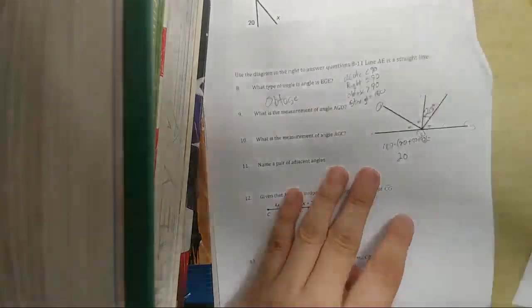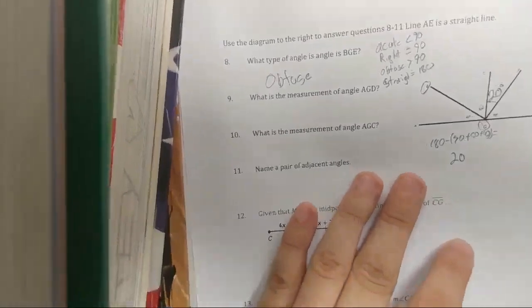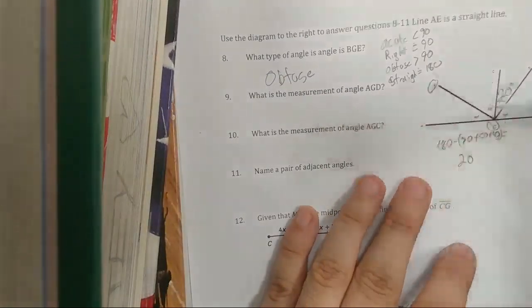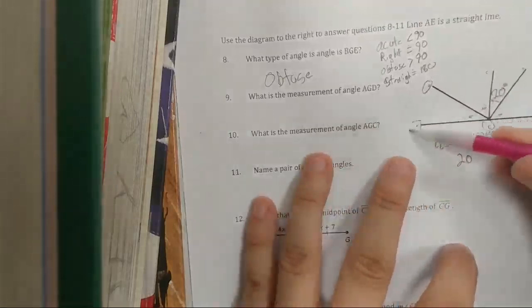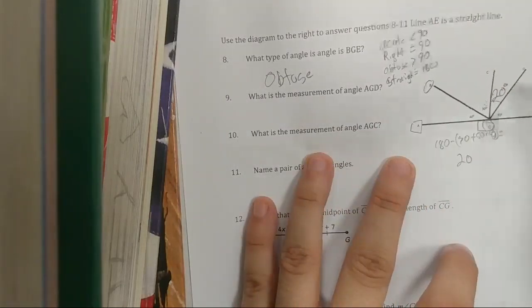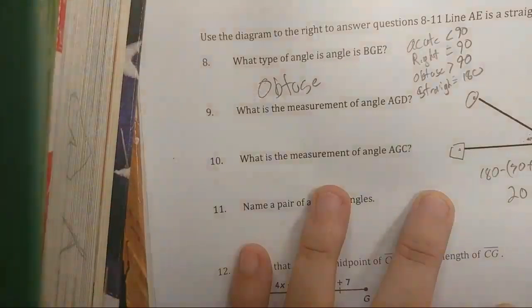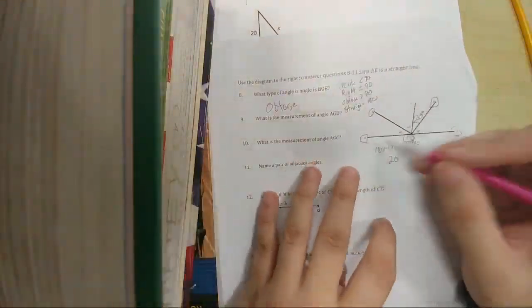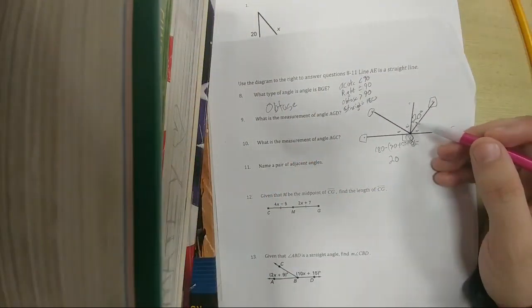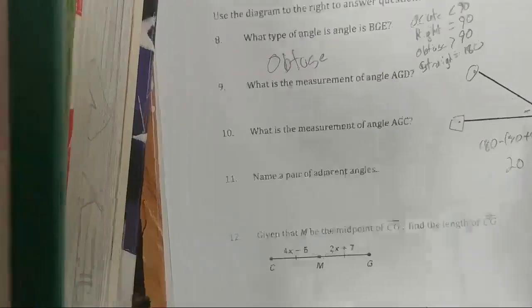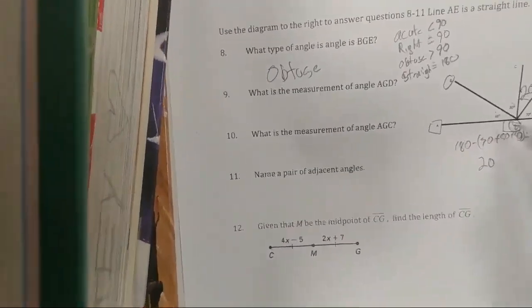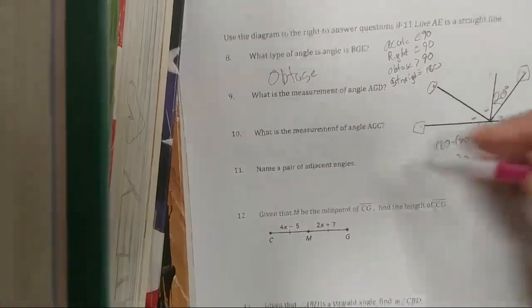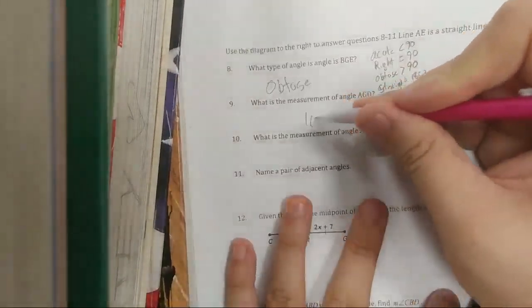Okay. And next is, what's the measurement of angle AGD? So let's see, angle AGD, I'll put it in a box. So this is 40 plus 50 plus 20, which is going to be 110. So the measurement of AGD is 110 degrees.